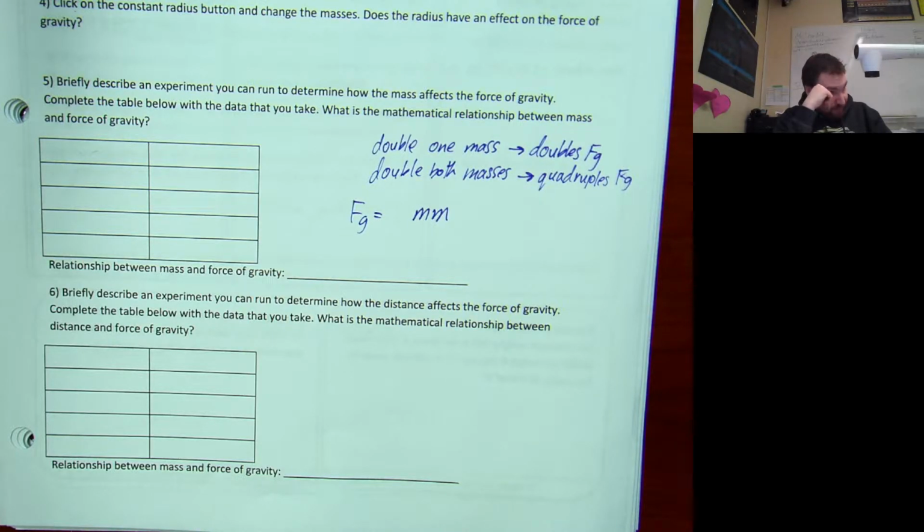Do you have an answer for us now? Oh, you didn't do this one? Okay. Does someone have an answer for us? How are these two numbers related? This number here and the first number we had. If I triple both masses, what's happened?